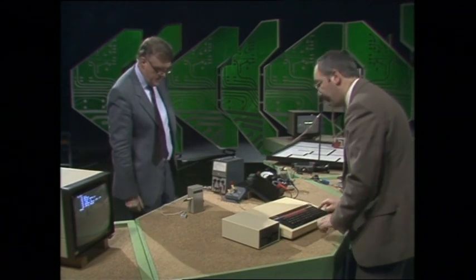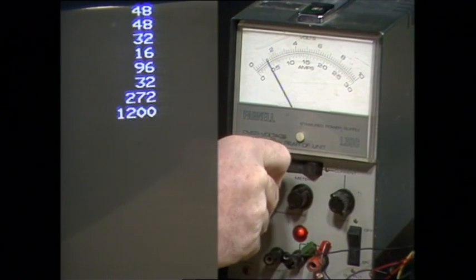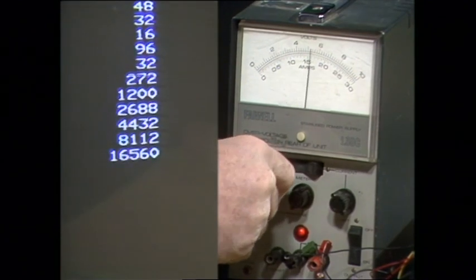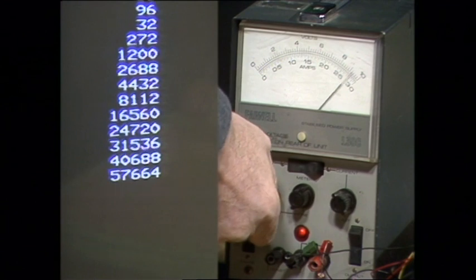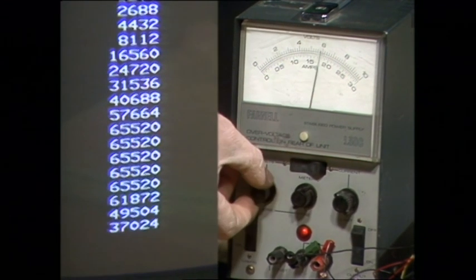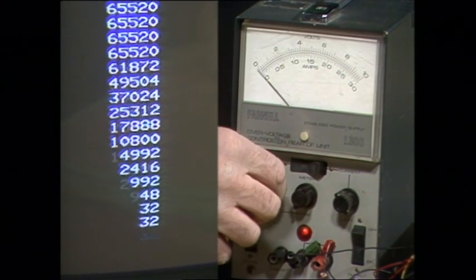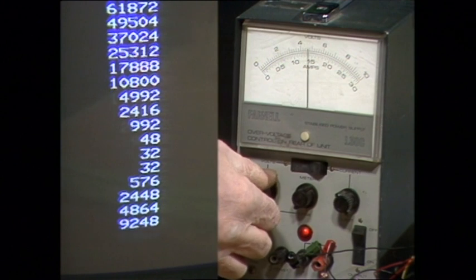So if I run that program, and you change the voltage slowly up, if you would. It's very small at the moment, and the numbers are increasing. Turn it right up now, Mac, and it's up to 65,520, which is, in fact, the biggest number that this converter can produce. But you'll notice they're just numbers. They don't actually represent a voltage.